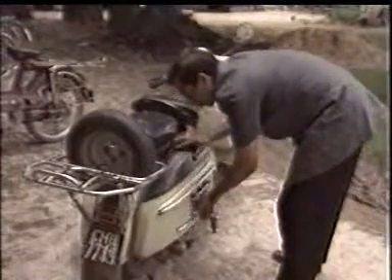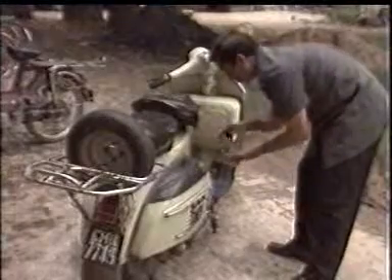Replace the cover in its place and put back the shield before getting away.